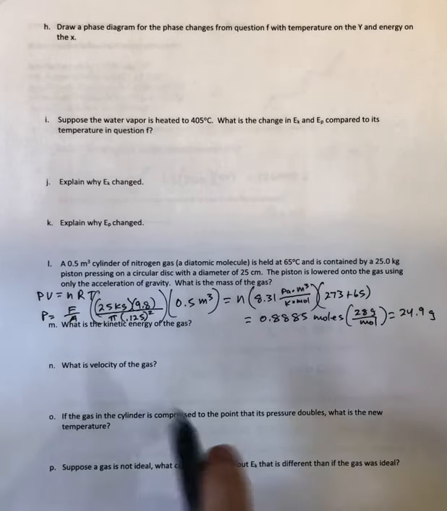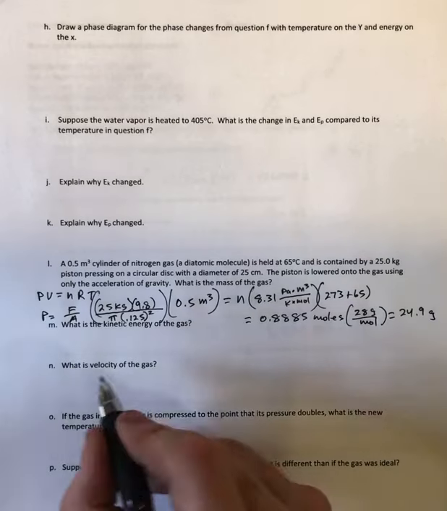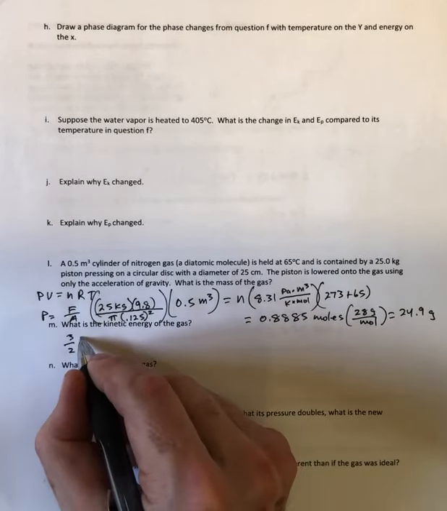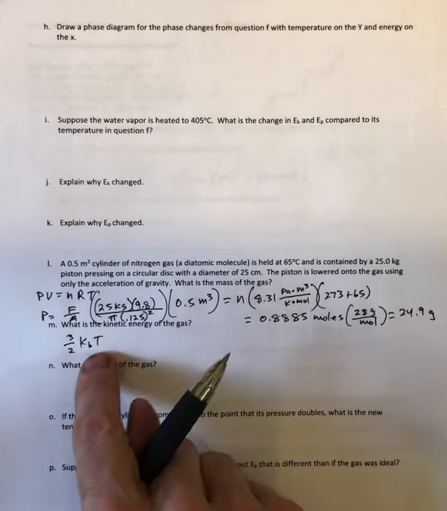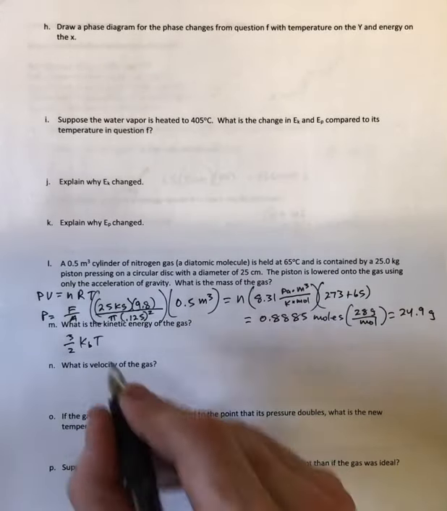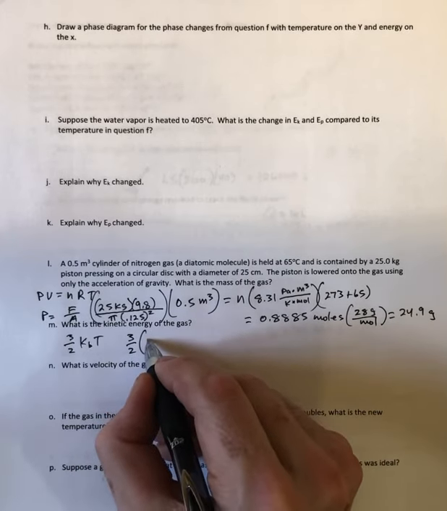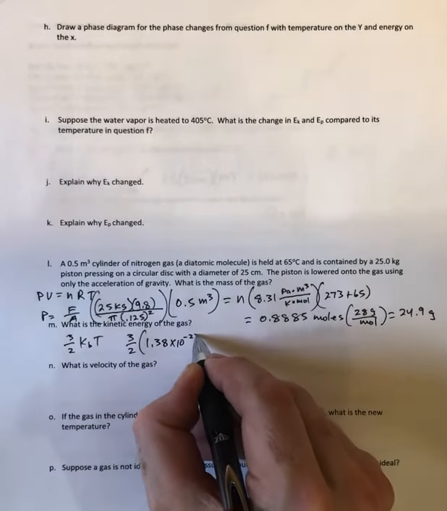Okay, and so the last little question I might look at is, what is the kinetic energy of gas? So the kinetic energy of gas, what you want to use is this equation here, where it's 3/2 times Kb, which is the Boltzmann's constant, times temperature. And again, gases we have to have in Kelvin. So to get the kinetic energy of the gas, I'm going to take 3/2, so 1.5. The Boltzmann's constant is 1.38 times 10 to the negative 23.